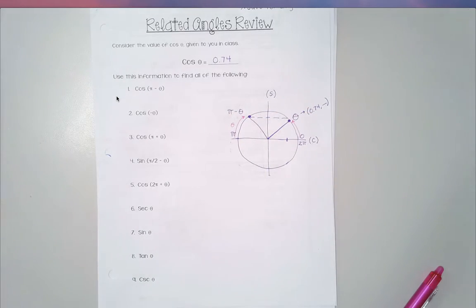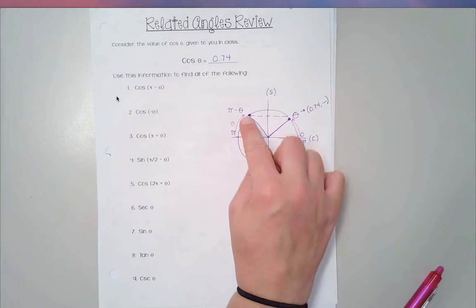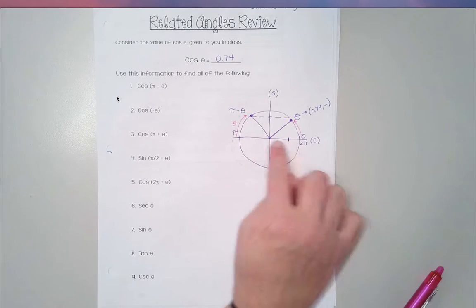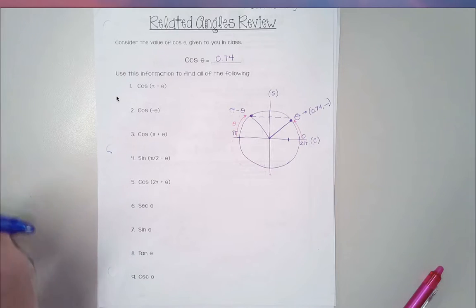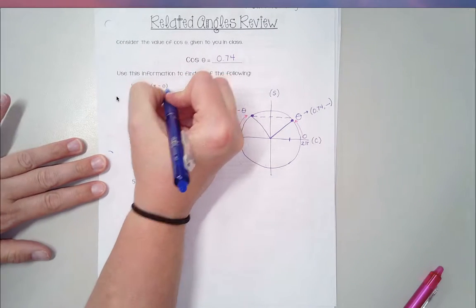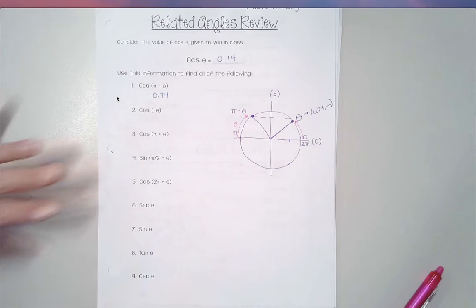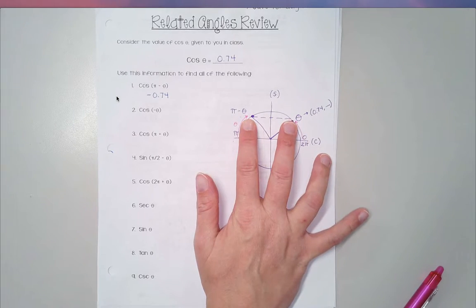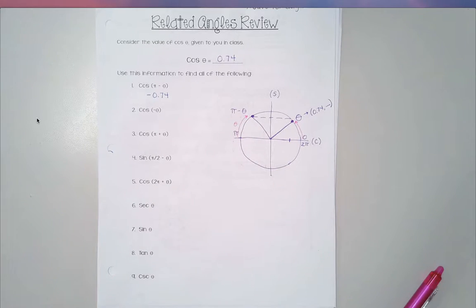Okay? So the question is, if my cosine over here is 0.74, what's my cosine here? And because you're working along your x-axis here, these are positive, these are negative, so this guy is going to have a cosine of negative 0.74. Okay. Now, if we were talking about sine values, these two would have the same sine value. So if I'd given you a sine value, you would tell me this one is exactly the same. Okay, but I didn't. I asked about cosine.